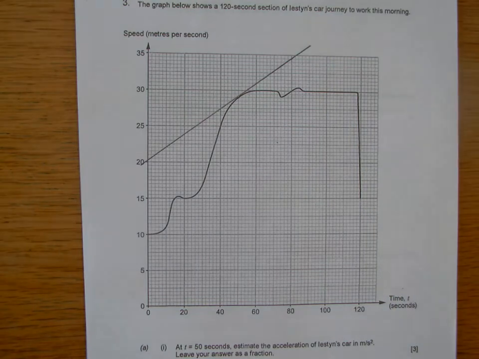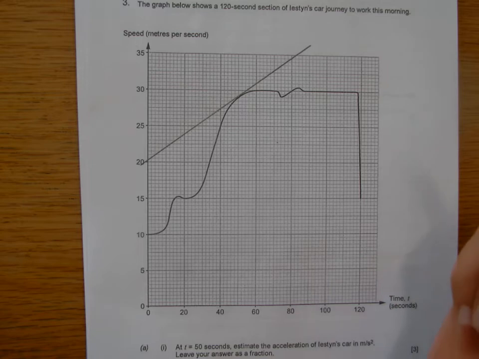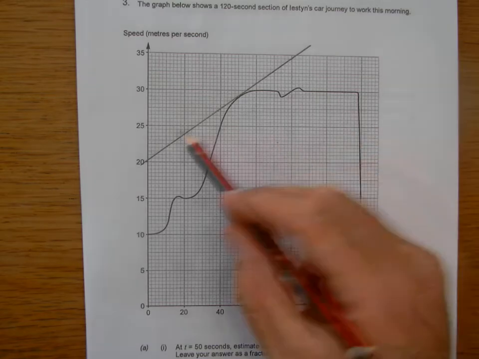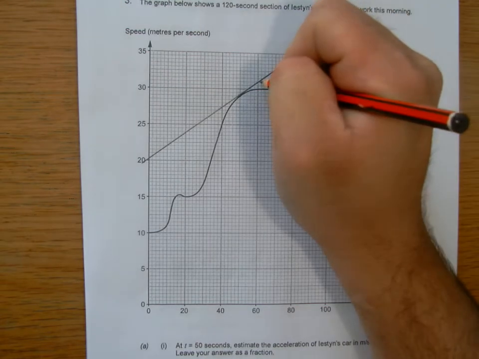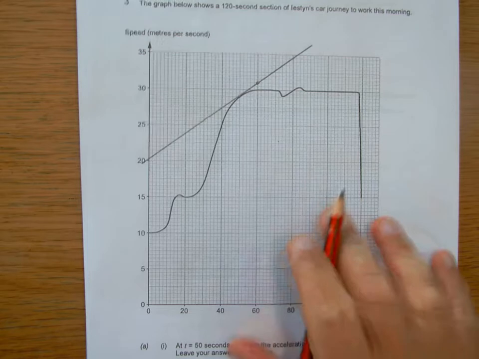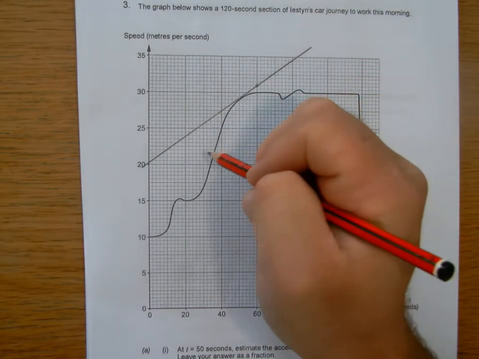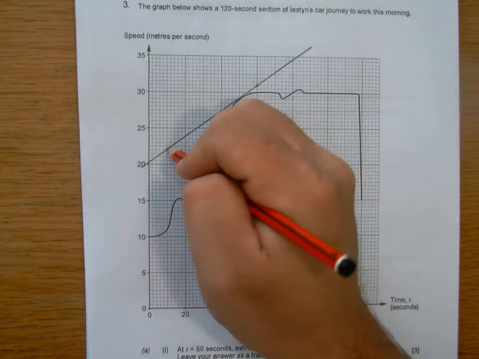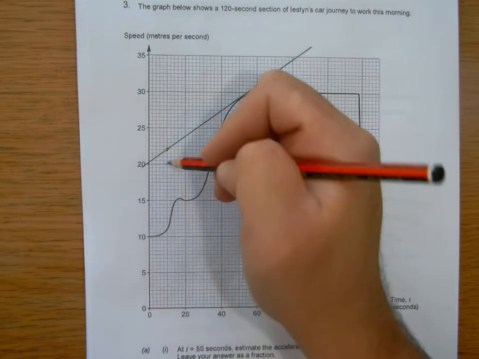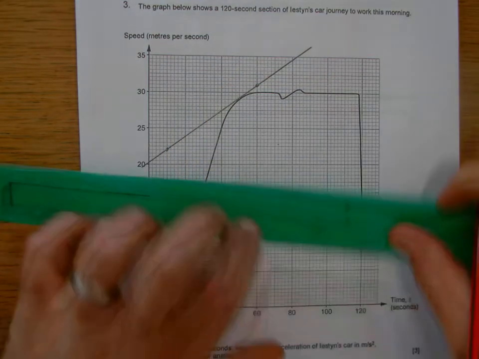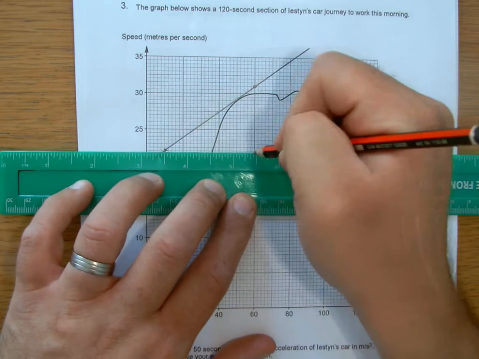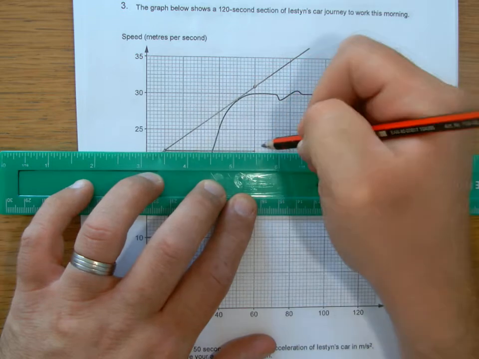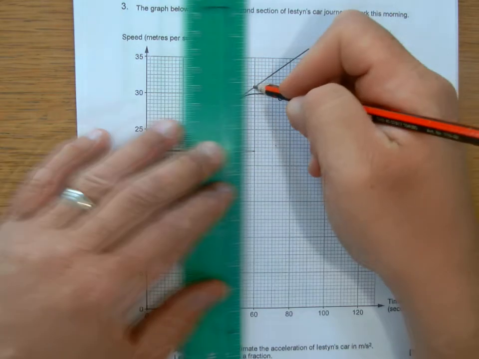And we're then going to work out the gradient. Now to work out the gradient, you just choose 2 points on your line, 2 nice points if possible. I can see that point there is fairly nice, and let's find another point, that point there I think. I can see that it's literally going through the corner of the squares. So you're going to join those 2 points up by creating a triangle. You're going to go across from there, and then across there, and then up to the other point.